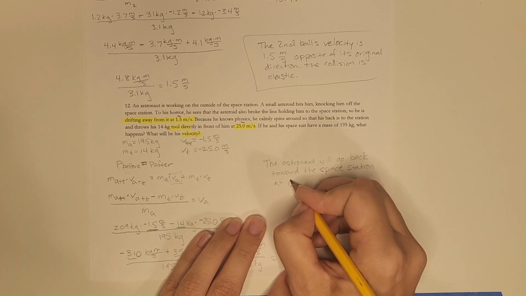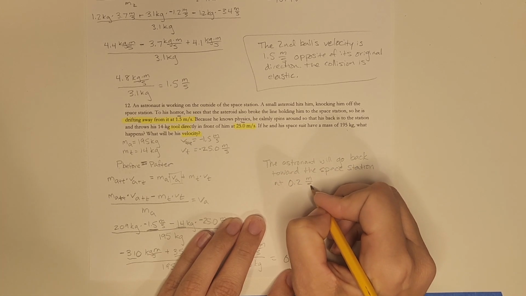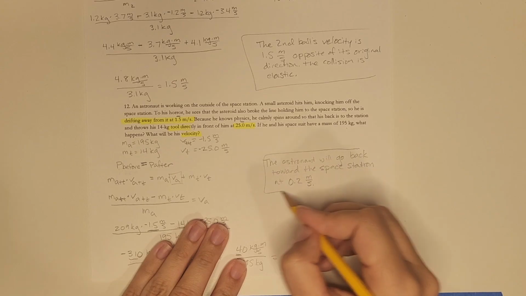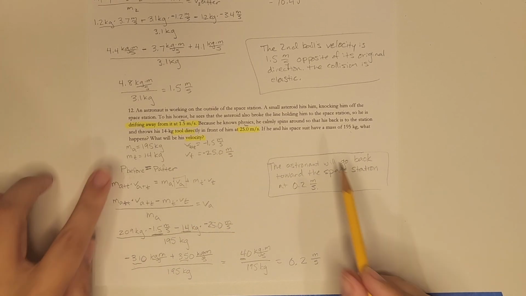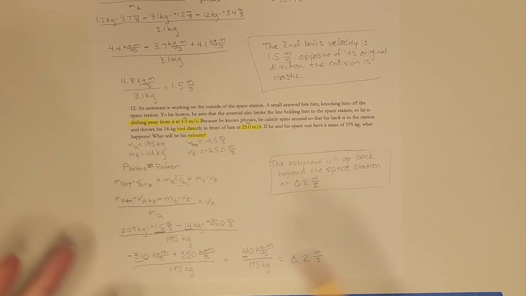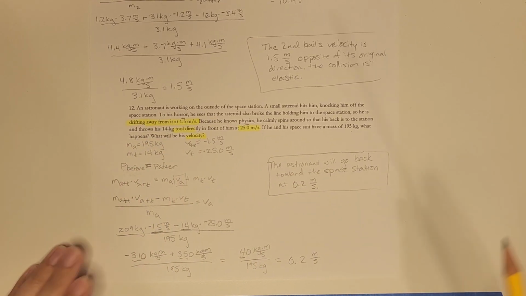At 0.2 meters per second. So there's two questions here. It asks what happens and what will be his velocity, and we're answering all of that all together. He's going back towards the space station at 0.2 meters per second. Just answering the velocity tells us what happens.